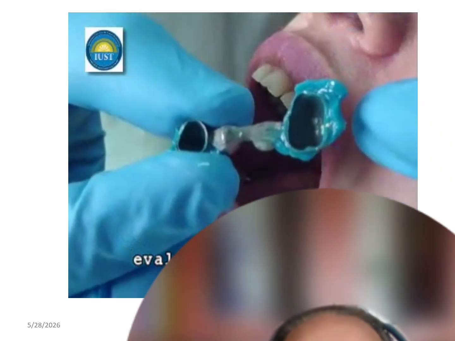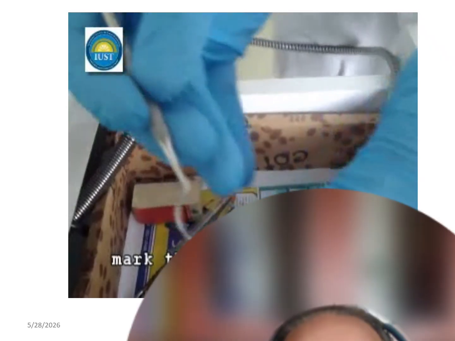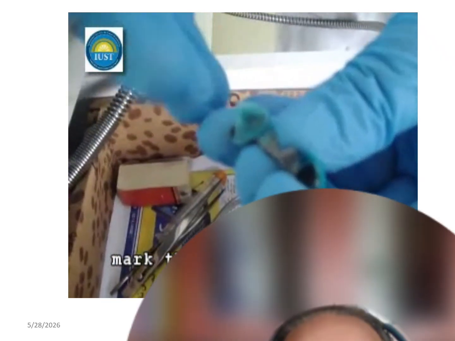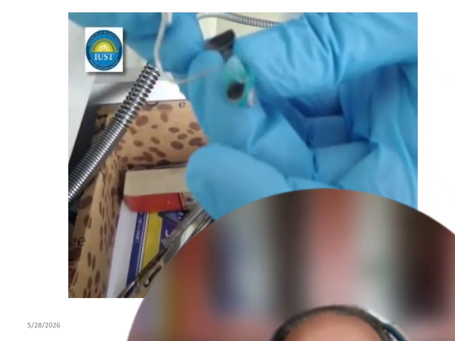Now in this part of the video we see that we have discovered a few areas of early binding. We will mark them with a pencil, and after removing the elastomeric impression material, we will be sure that it is completely removed from the inner surface, and we will memorize where these points are exactly.